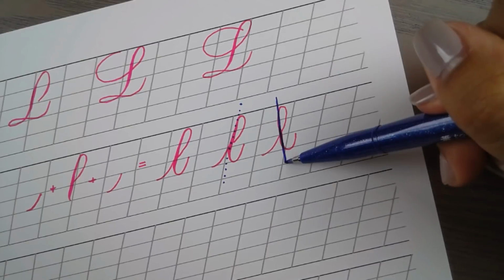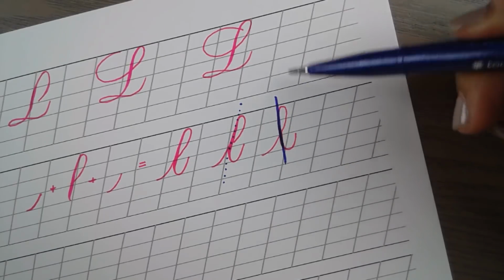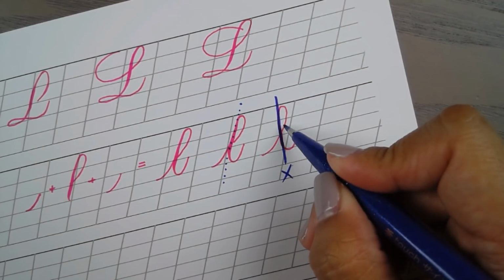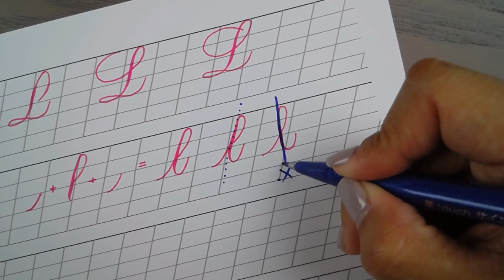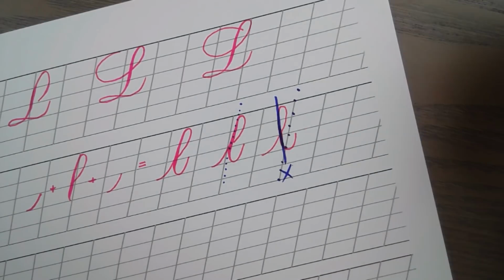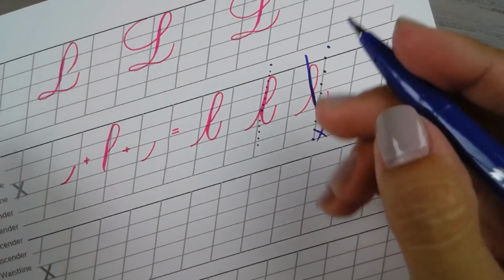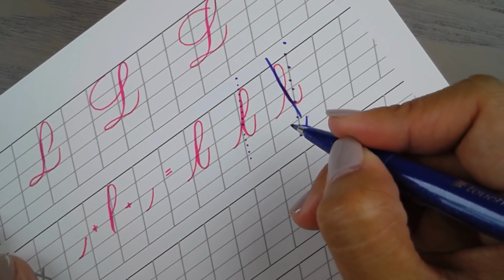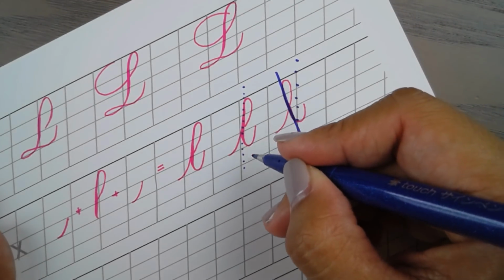See, this thick stroke here is not on our slant line. Okay, our slant line is actually over here. So just keep that in mind. You want to be intentional. And remember, in that case, you would rotate your page so that you can get that thick stroke on the slant line.